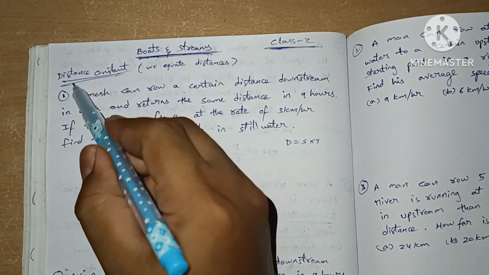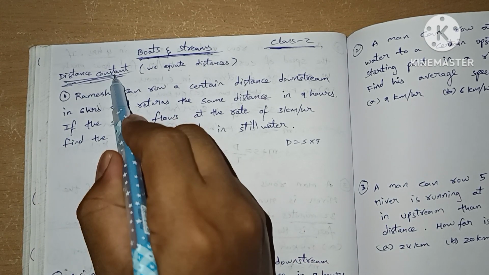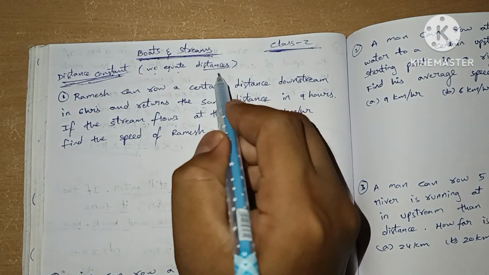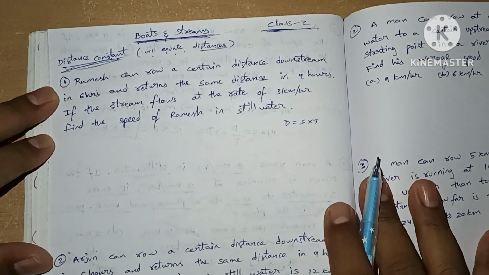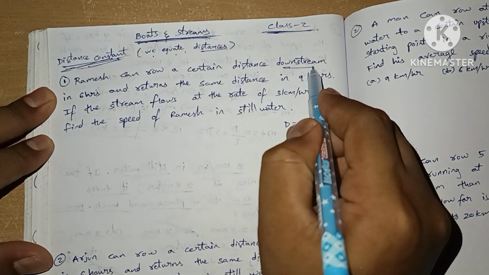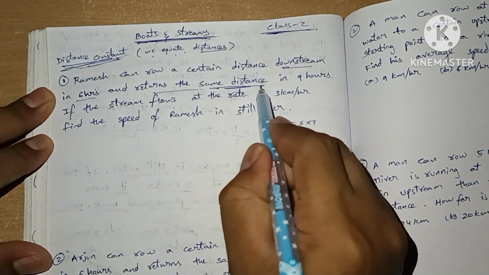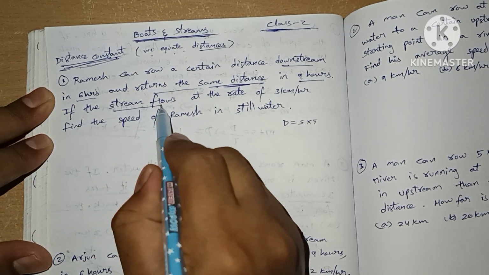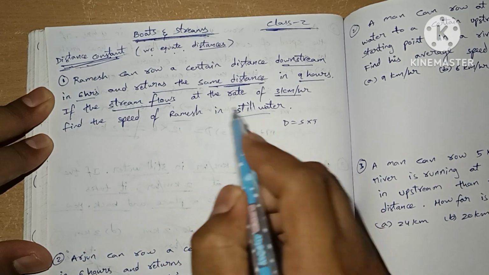Let's get started. The first concept we see here is constant distance. Constant distance means we equate distances. Let's see it with a question. Ramesh can row a certain distance downstream in 6 hours and returns the same distance in 9 hours. If the stream flows at the rate of 3 kilometers per hour, find the speed of Ramesh in still water.